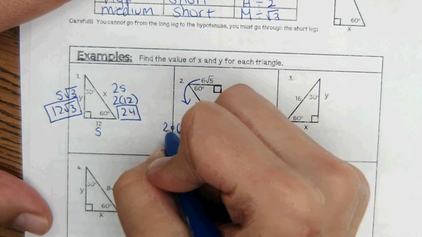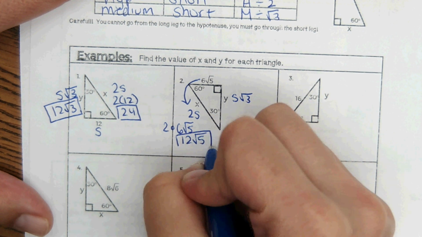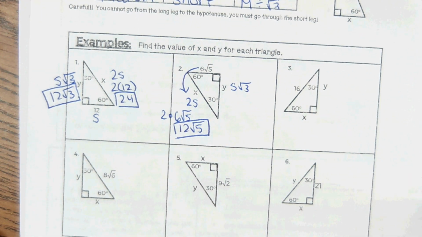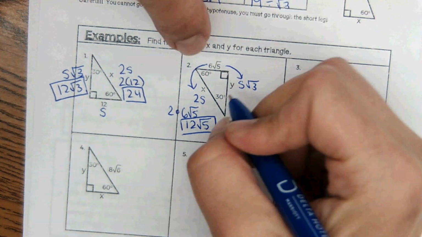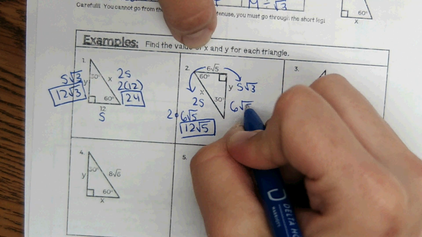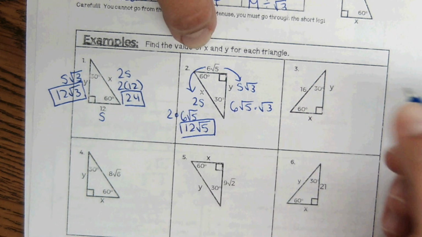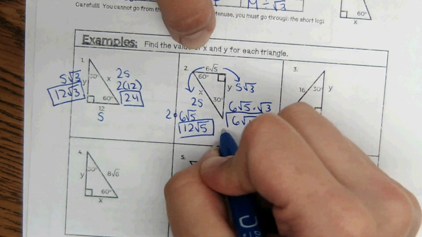Okay, then from short to hypotenuse, this is 2 times the short, and then this is short times square root of 3. So from here to here, do 6 square root of 5 times 2, which would be 12 square root of 5. And then to get here, we multiply by square root of 3. So 6 square root of 5 times square root of 3, 6 square root of 15.